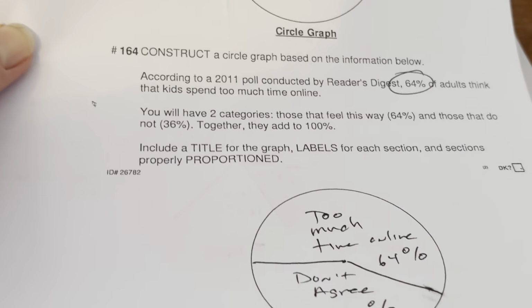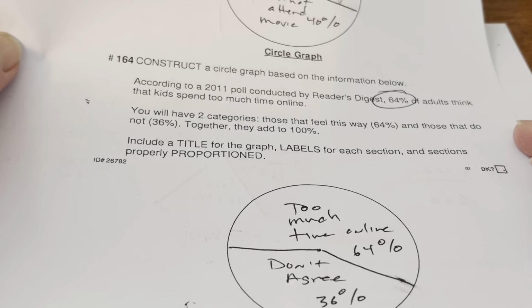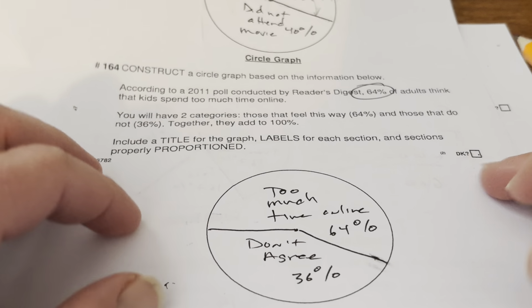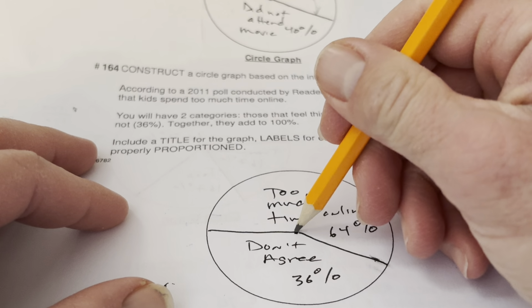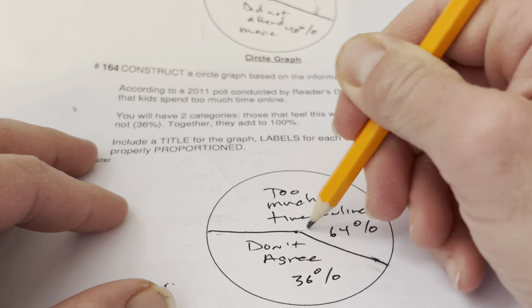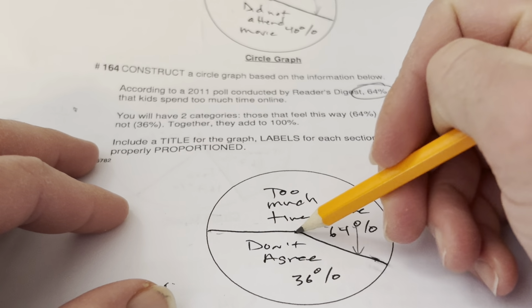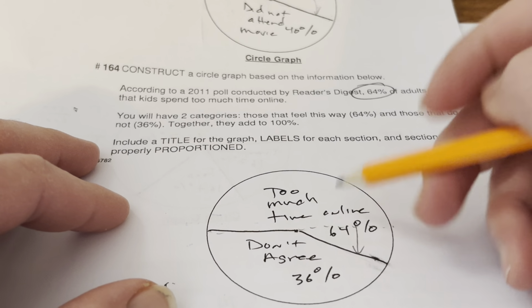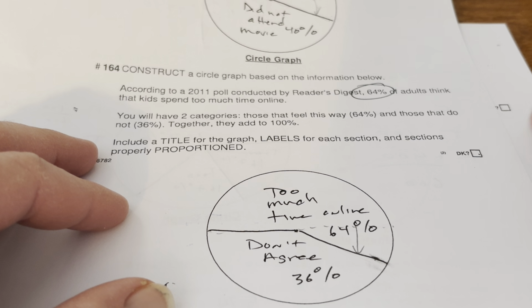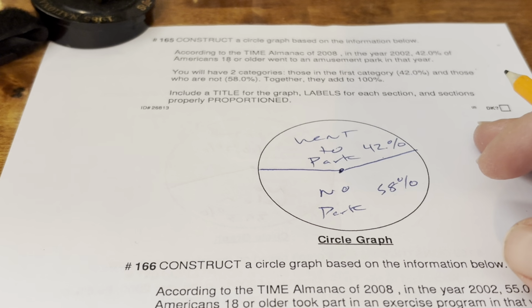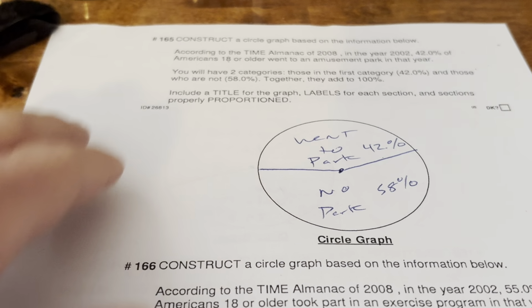Next one here. 64% think kids spend too much time online, and 36% don't agree with that statement. Again, if I look here, this would be roughly 50%. It's going to be more, so that's why I drew it like that. 64% say they spend too much time online. 36% don't think so, or they don't agree with that. You don't have to do any math here because you were given those numbers for the next few.